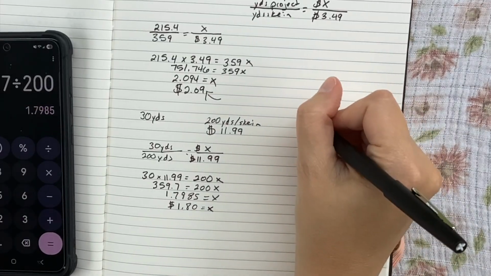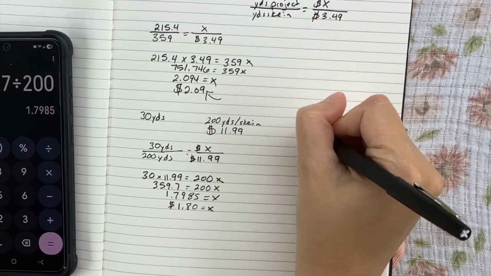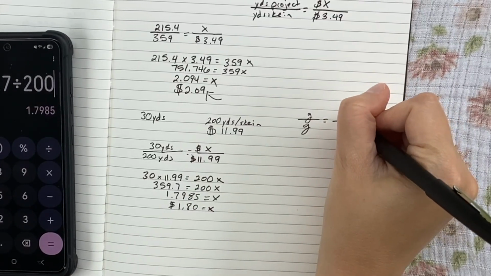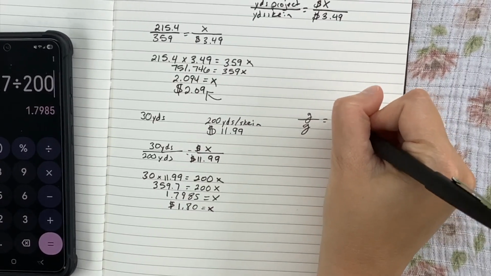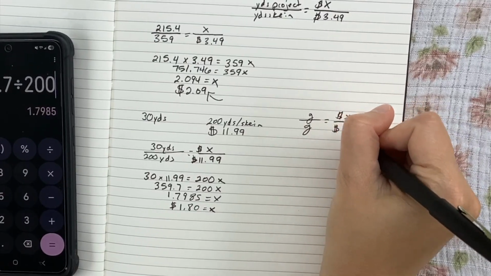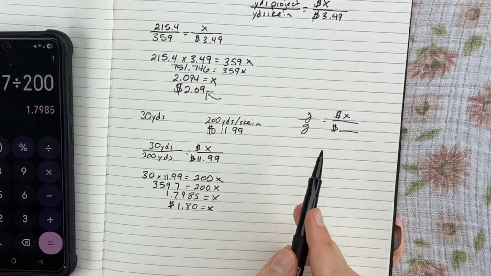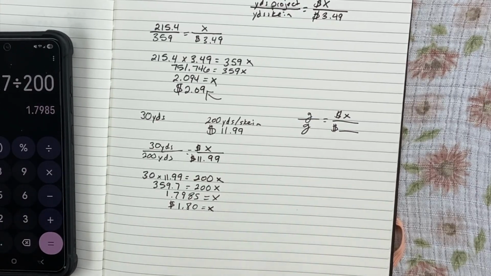You can also do this with fluff. You can put the grams of fluff used over the grams of fluff that's in the package and then equal it to what we don't know, the cost of the fluff, but we do know the cost of the box of fluff. Okay, and so you can also calculate how much fluff you used. You can do this with a lot of things where you don't know what to charge per thing.